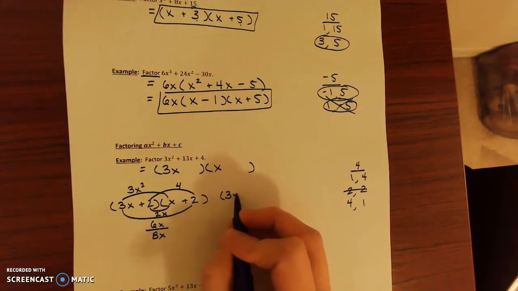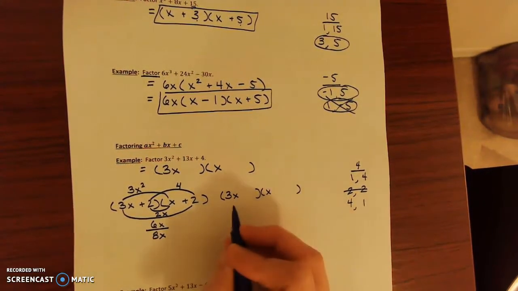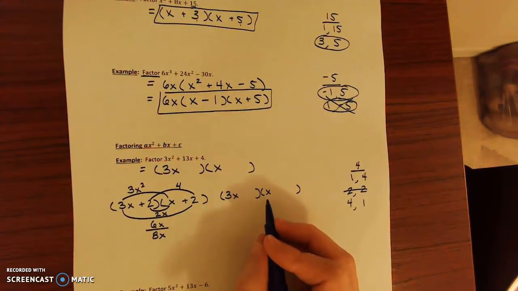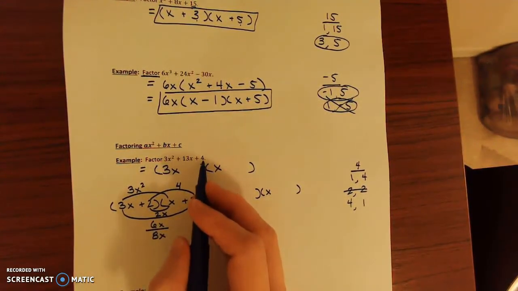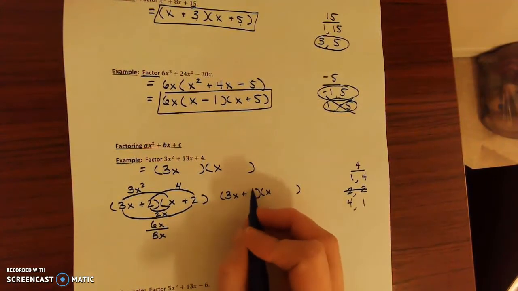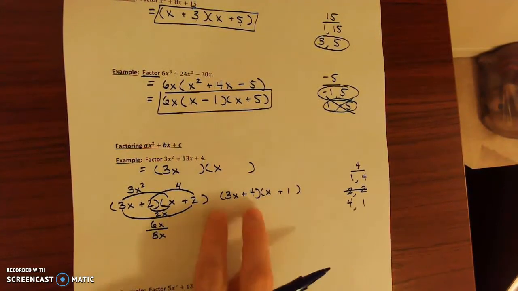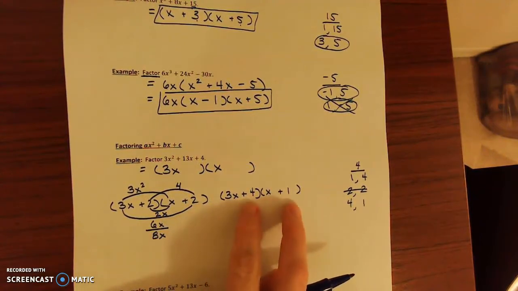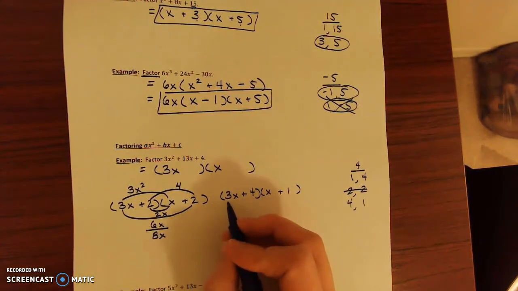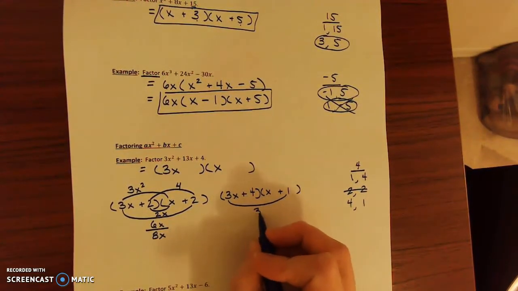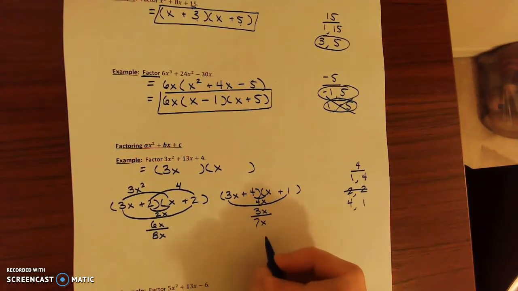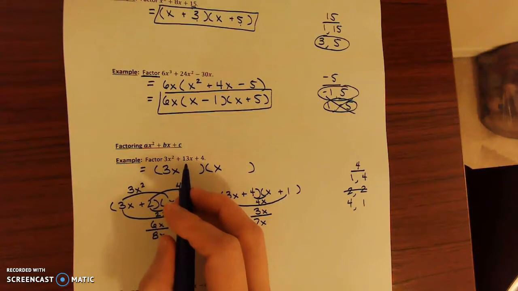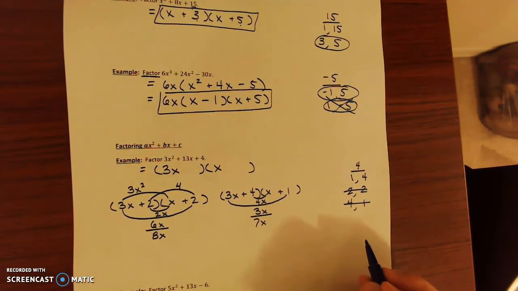Okay, so I'm going to go back to my guess. Again, I know I'm going to have 3x and x. That's the only way to get 3x squared. But for last times last to give me this 4, it could be, let's say, 4 and 1. So I'll try that, 4 and 1. First times first works, that's where we came up with this guess. Last times last works, that's why we're writing these numbers, right? This is a good guess. So all that's left is to check outer, is 3x, inner is 4x. So our middle terms add up to 7x, which is not what we were hoping for. So 4 and 1 didn't work.